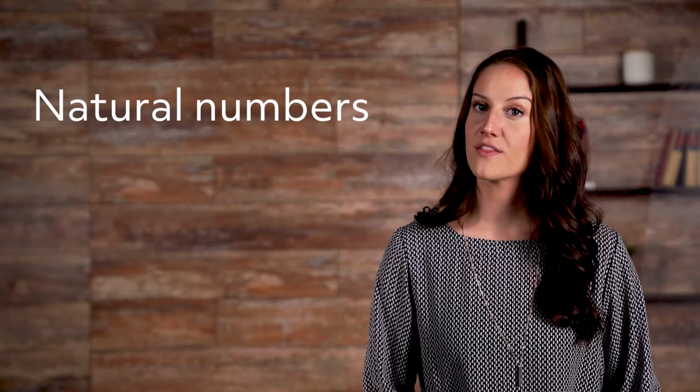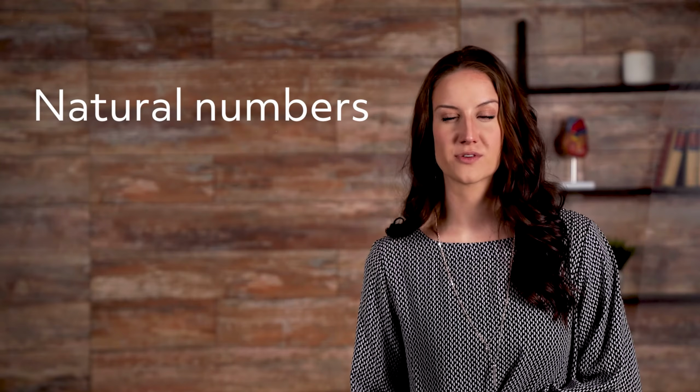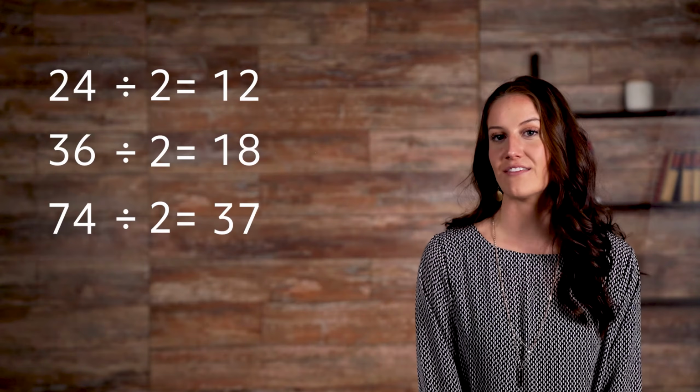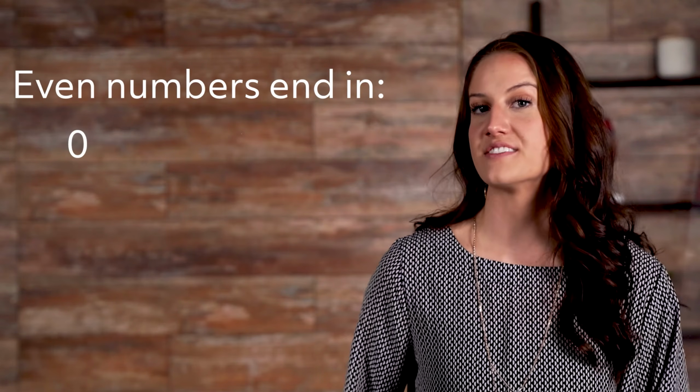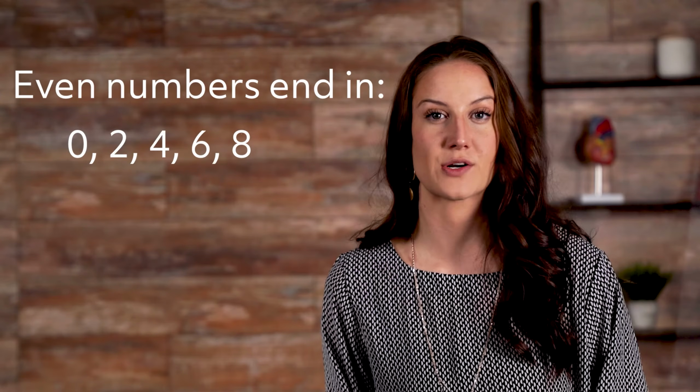Natural numbers are those that are positive integers, although there is some debate as to whether natural numbers start at 0 or 1. Negative numbers are, well, exactly that. They are the numbers below 0. There are several other number classifications as well. Numbers are divided into even and odd numbers. If you can divide a number by 2, that number is even. So 24, 36, and 74 are all even numbers because if you divide them by 2, you get 12, 18, and 37. Even numbers always end with 0, 2, 4, 6, or 8.